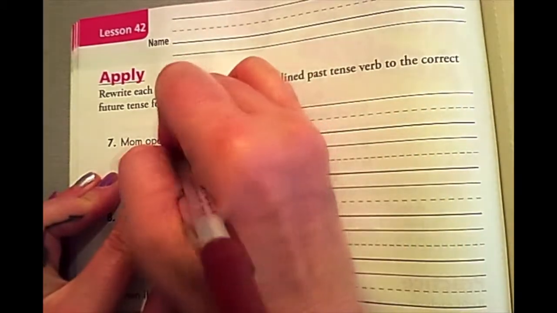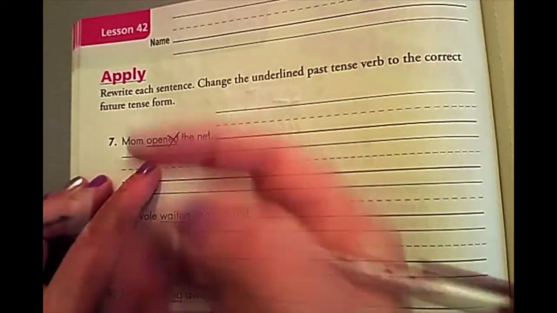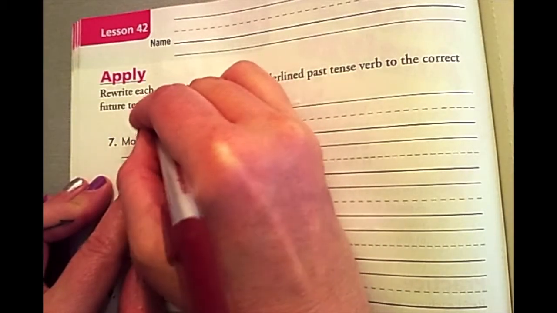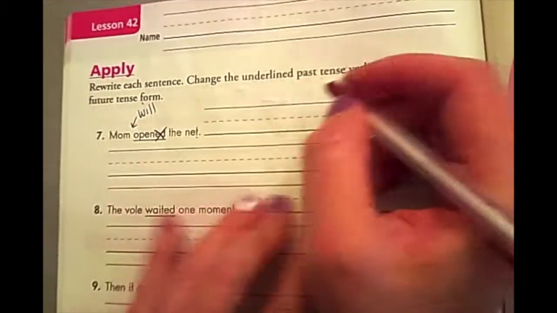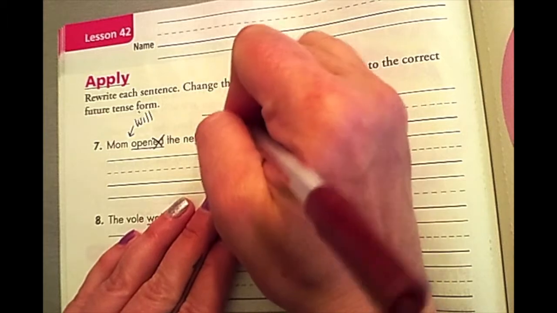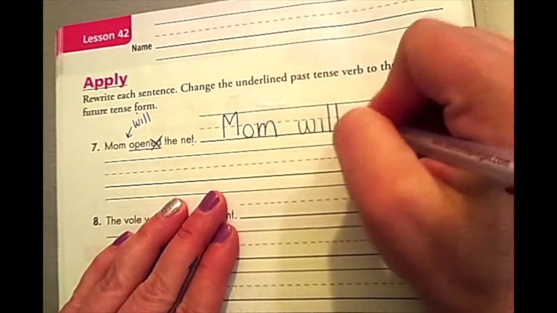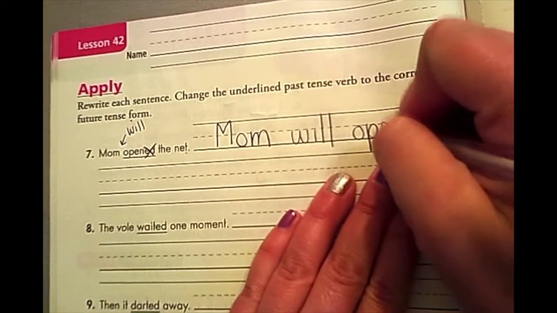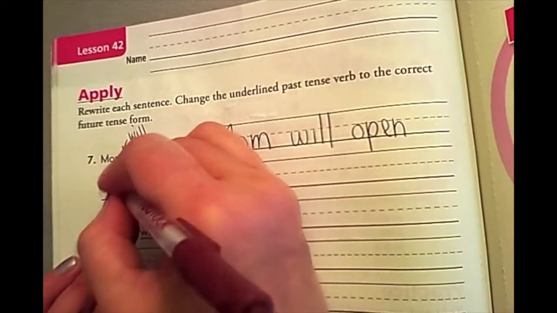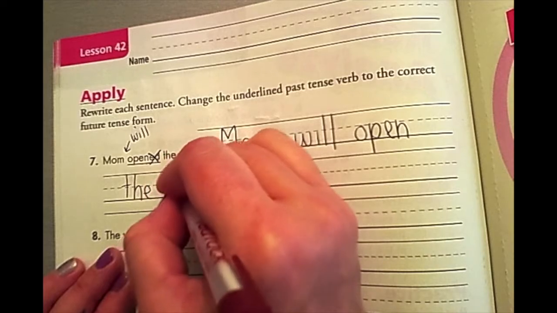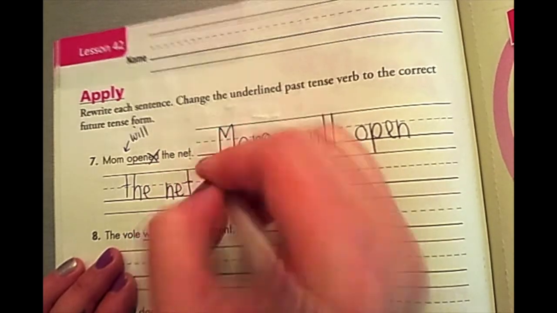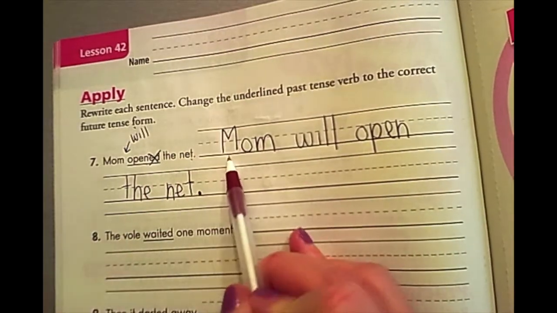So we're going to get rid of the ed and add our other clue word, which is will. So we're going to rewrite this sentence. Mom will open the net. Please make sure you have a period there and this is a capital.